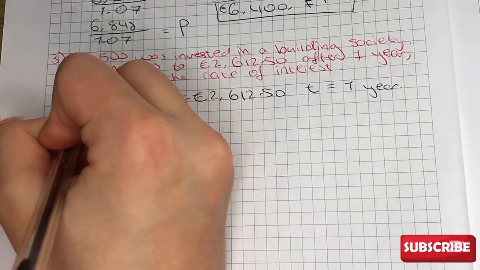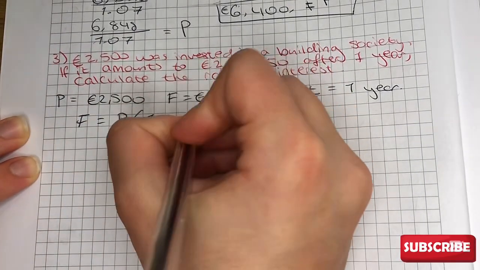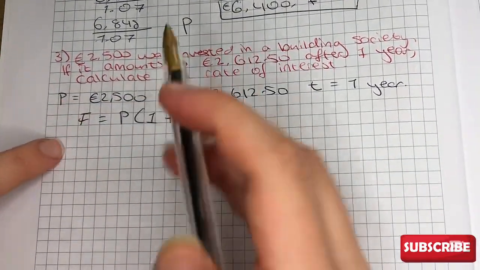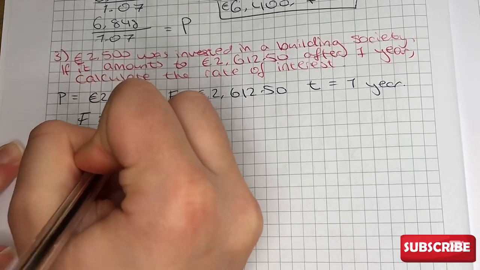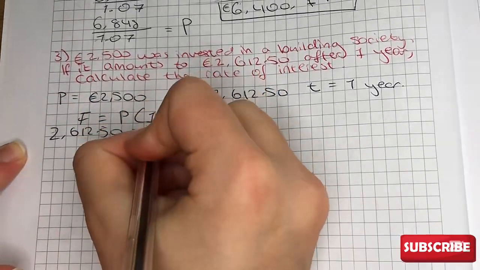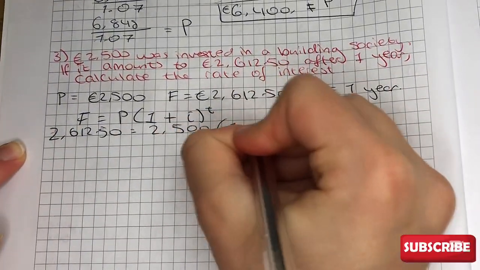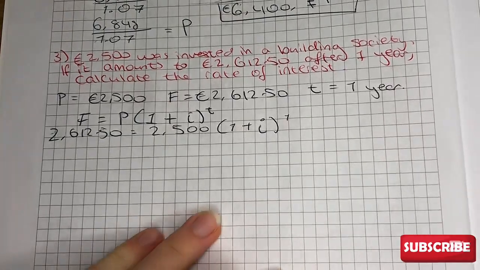So F is equal to P(1 plus I) raised to the power of T. So our F is 2,612.50, and then our principal is 2,500, and then 1 plus, I will leave it as it is, raised to the power of 1.